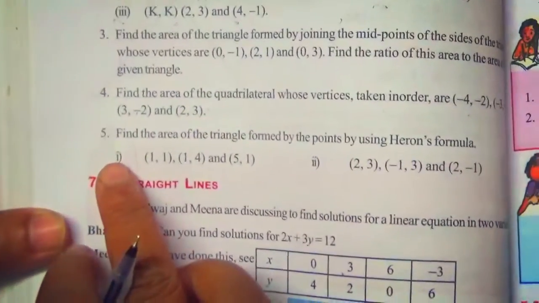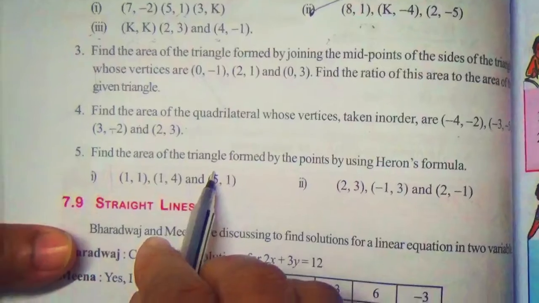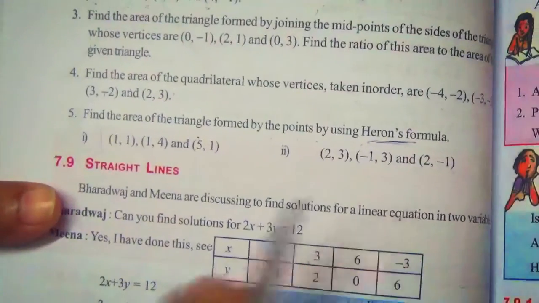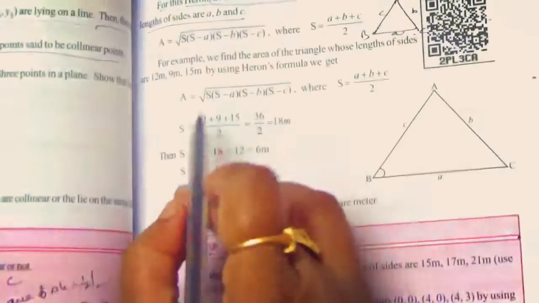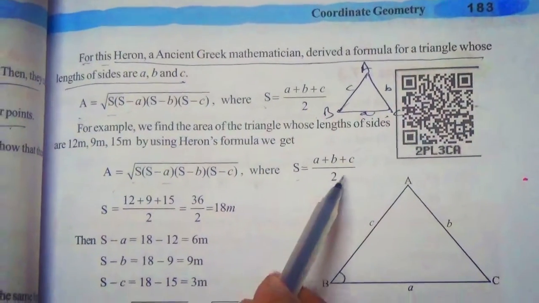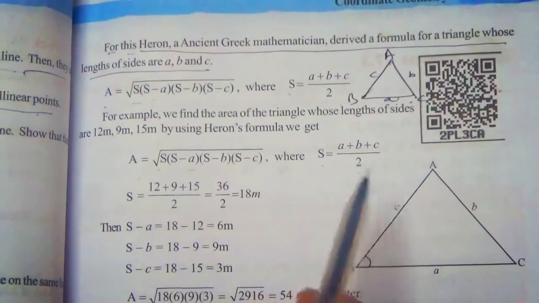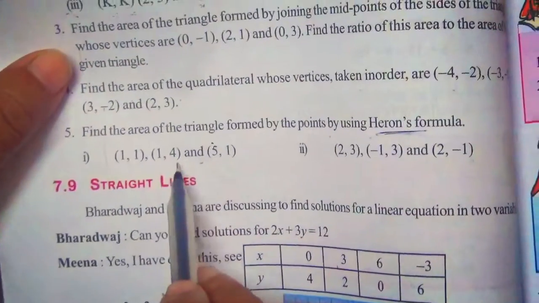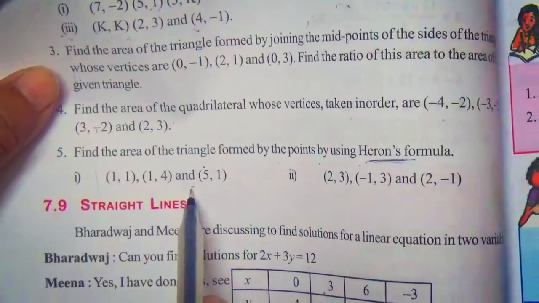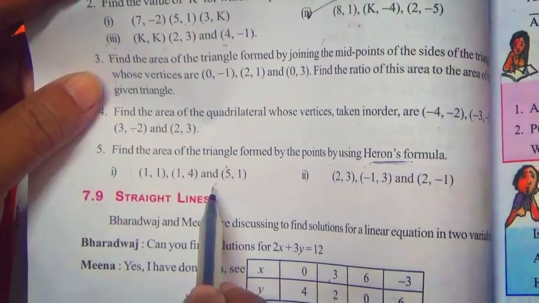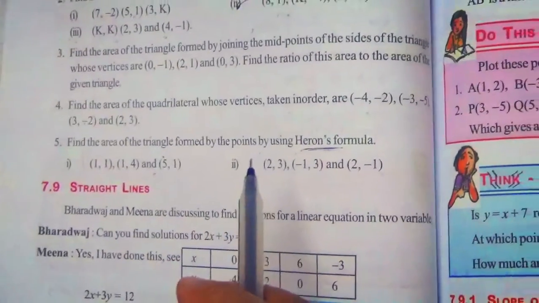So after that we have fifth Roman. Look at here. Find the area of a triangle. We have to find out the area of a triangle formed by the points by using Heron's formula. Yesterday I said, no. Heron's formula is this one: A is equal to square root of S of (S minus a) of (S minus b) of (S minus c), where S is equal to (a plus b plus c) by 2. What are a, b, c? These are the sides. How to find out these sides? We have to find these sides by using this distance formula. Here he was given the vertices of a triangle. So first of all we have to draw the picture of this ABC, and we have to find AB, BC, CA by using the distance formula. Then after you will get small a, small b, small c.